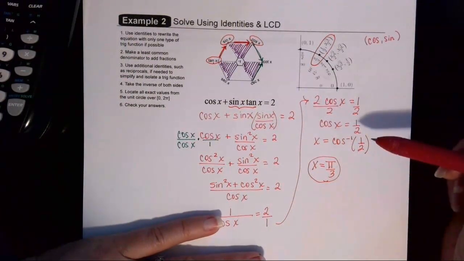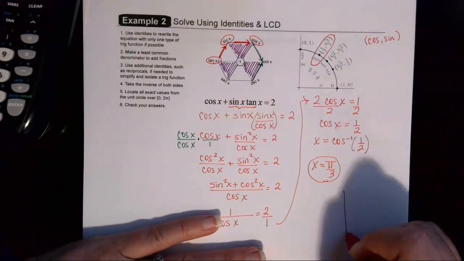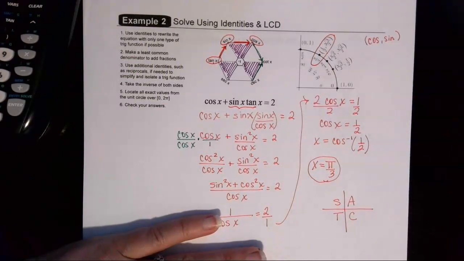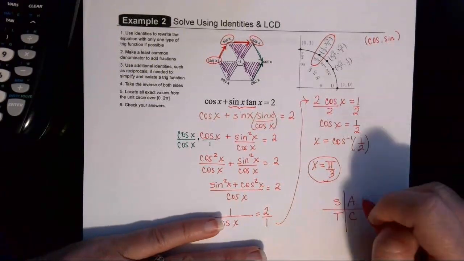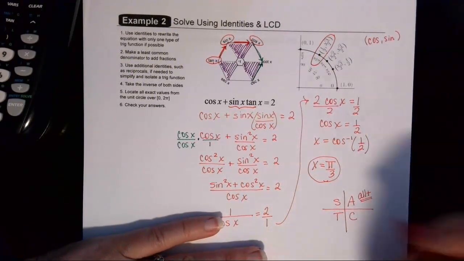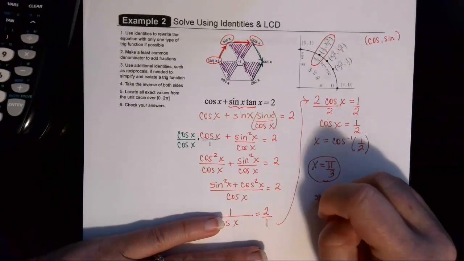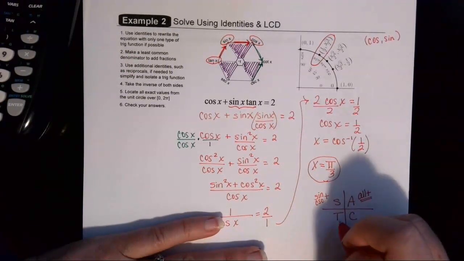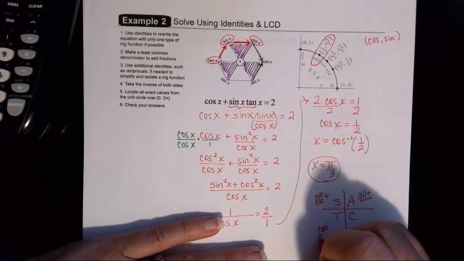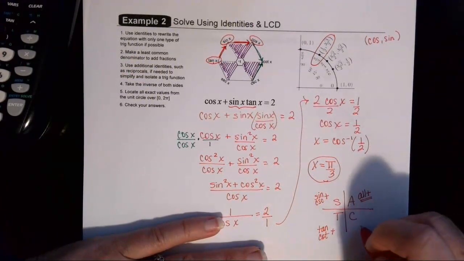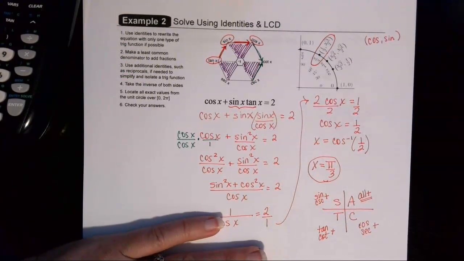Now there are other quadrants though that we need to consider. If we recall that acronym, All Students Take Calculus, the A in the first quadrant reminds us that all 6 trig functions are positive in quadrant 1. The S reminds us that sine and its reciprocal cosecant are positive in quadrant 2. The T tells us that tangent and its reciprocal cotangent are positive in quadrant 3. And then the C reminds us that cosine and its reciprocal secant are positive in quadrant 4.